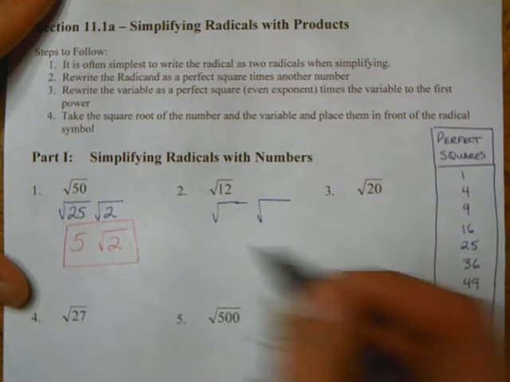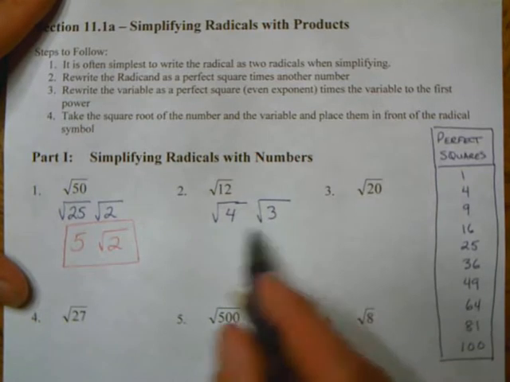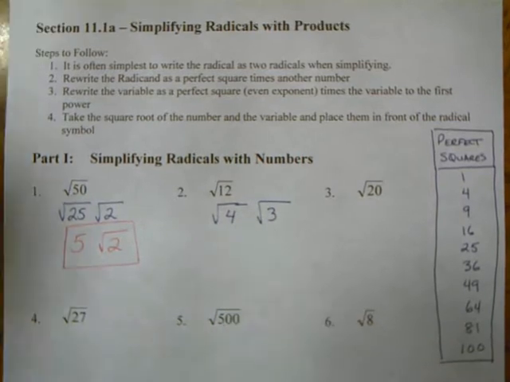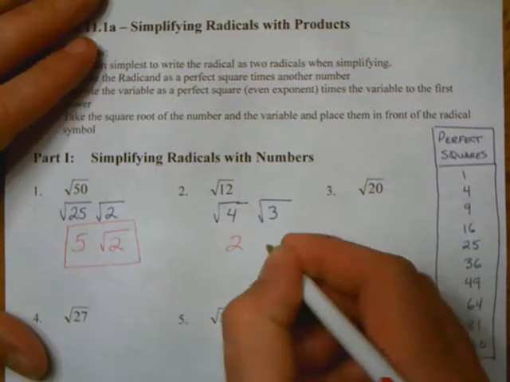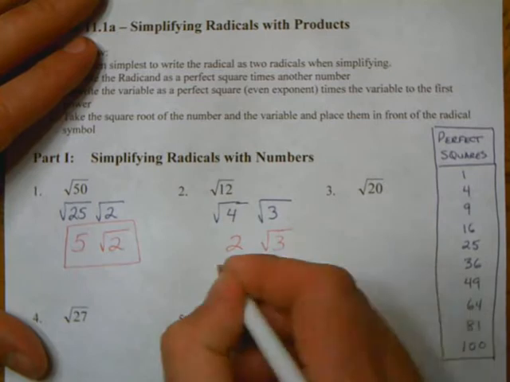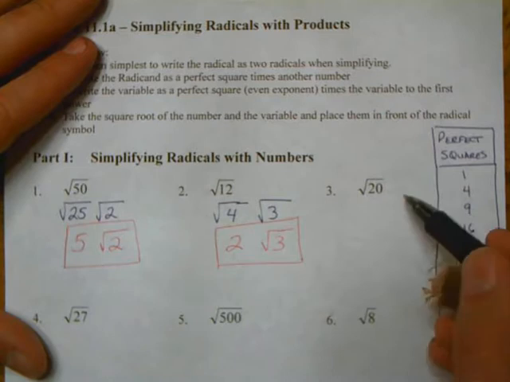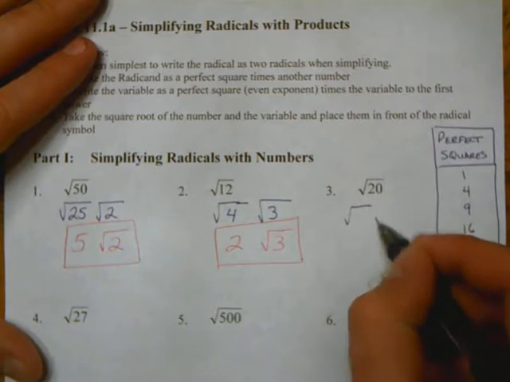So I say, below 12, does 9 go into it? No. Does 4 go into it? Yes. So 4 times 3 is 12. So the square root of 4 times the square root of 3 is the square root of 12. From there, the square root of 4 is 2. So my answer is 2 square roots of 3. You might also say 2 root 3 as a possible answer.